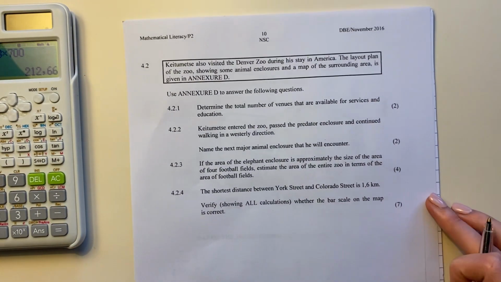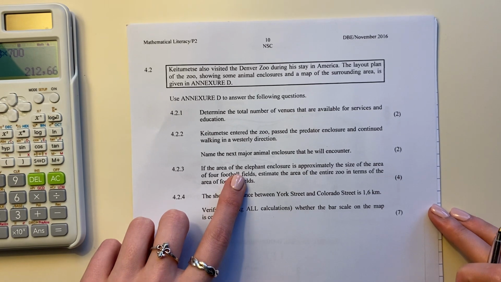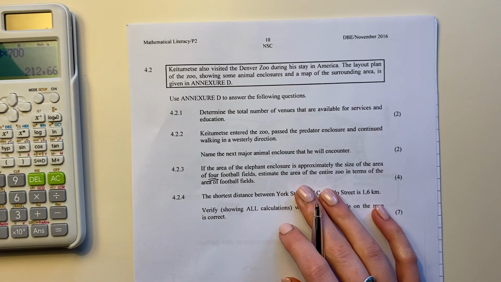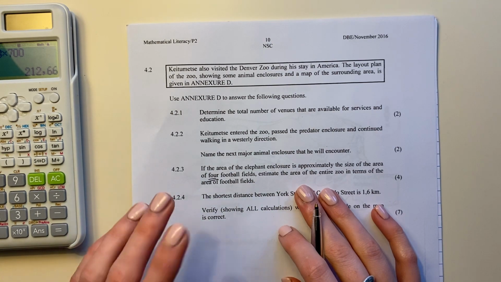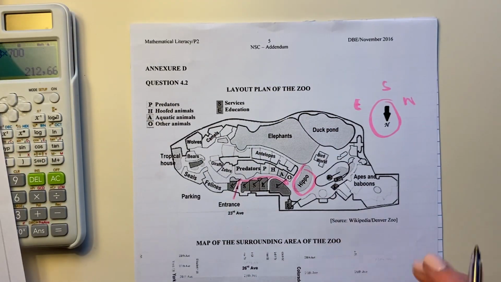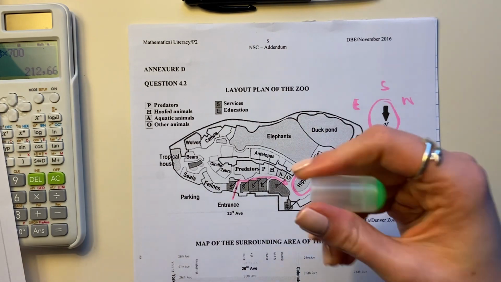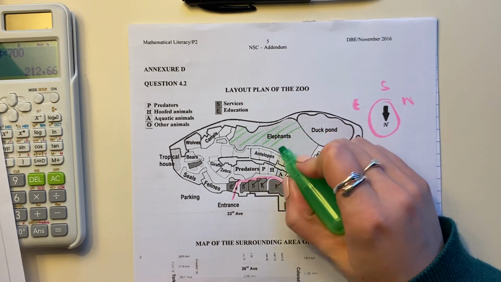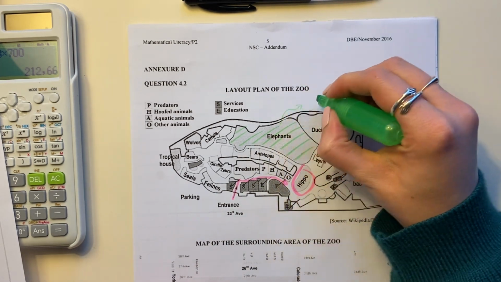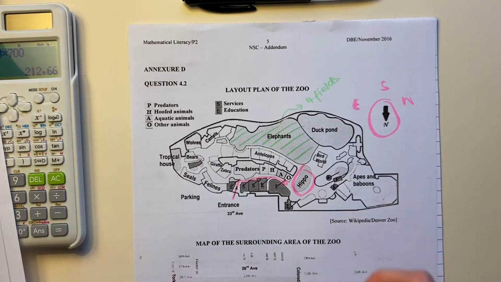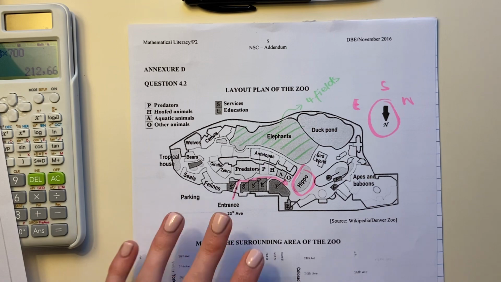Okay, let's go to the next one. If the area of the elephant enclosure is approximately the size of the area of 4 football fields, estimate the area of the entire zoo in terms of the area of football fields. Now, this is an estimation question, so there's a bit of leeway here, but let's just look at it, okay? So it says the elephant, so it's this little bit here, that's the elephants. And that there is 4 fields. Okay, now how much do you think this whole enclosure would be?